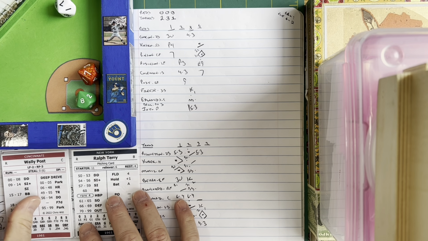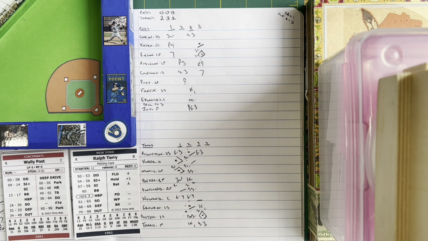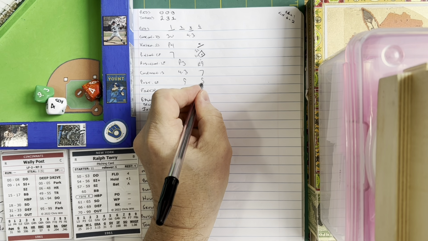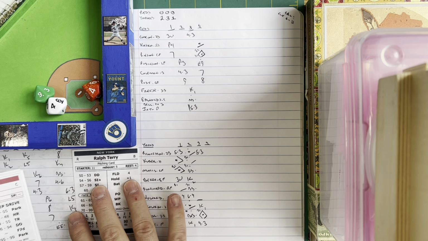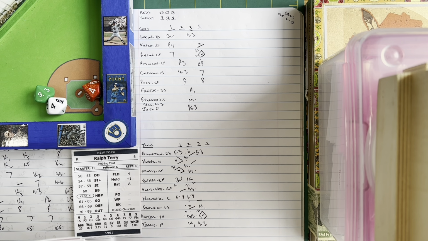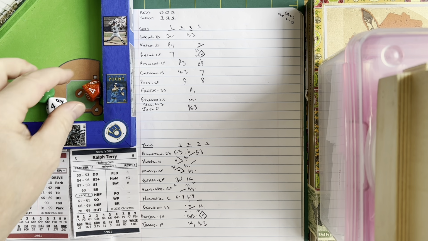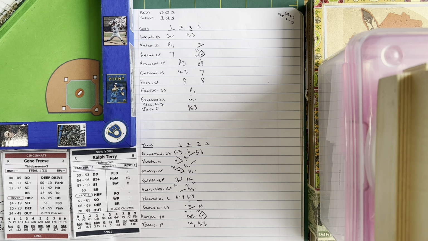Wally Post comes up. The Reds bullpen is going to start to throw again. Ken Hunt is getting loose for Cincinnati in case they get to the bottom of the order. Wally Post against Ralph Terry. The pitch is to center. Maris into right center is going to make the catch. Holding at second is Frank Robinson, and here's Gene Freeze. 2 outs. Robinson in scoring position.